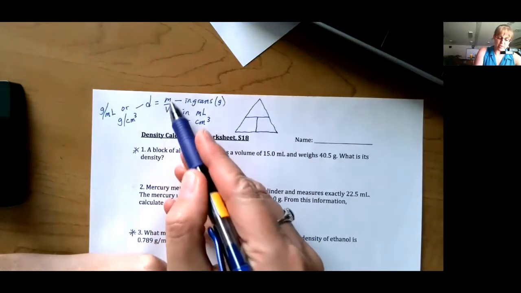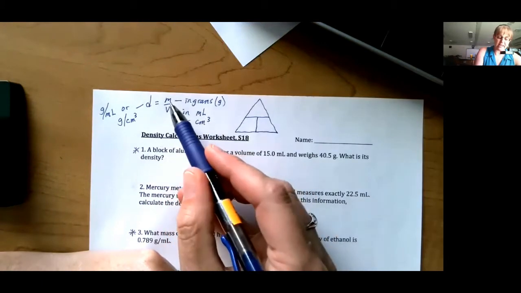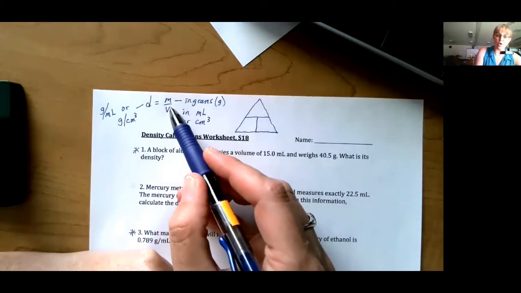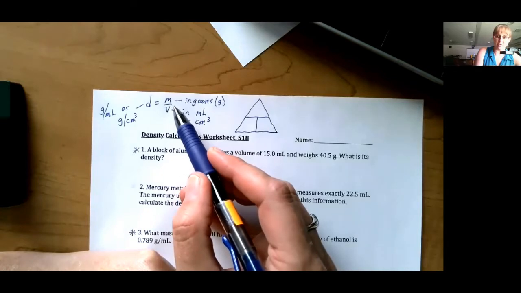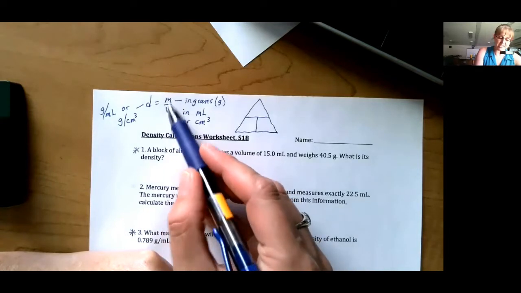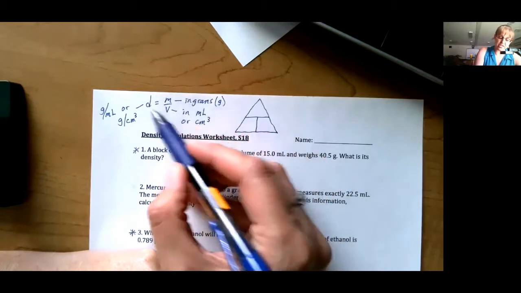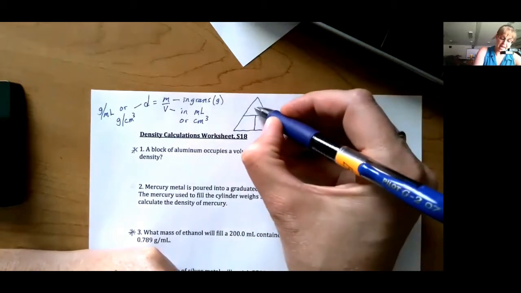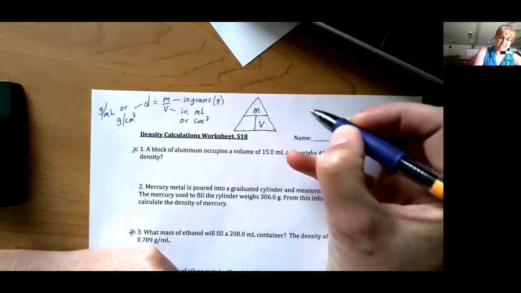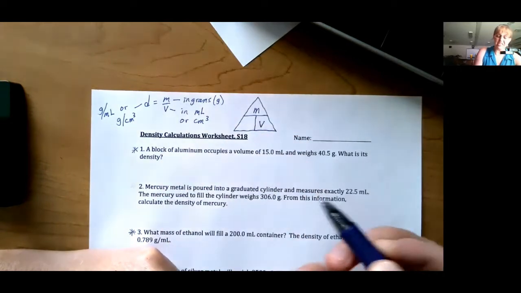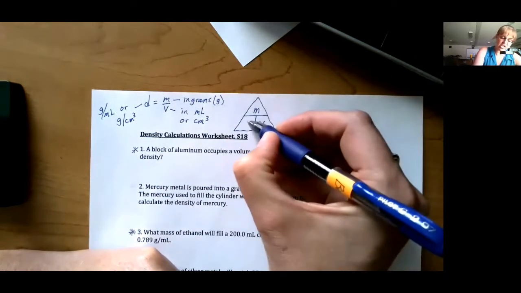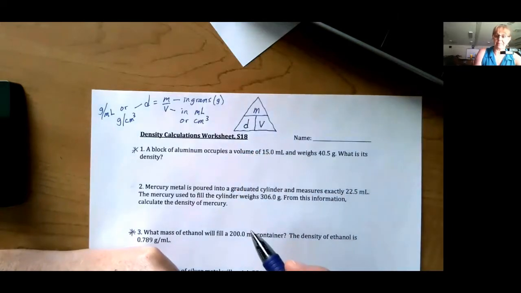When you look at the formula, you first have to say, all right, is there multiplication or is there division in this formula? In this one, obviously there's division. The m is over the v. So when you put this formula into the triangle, you put the m over the v. Then put the d in the leftover blank, which happens to be on the bottom.